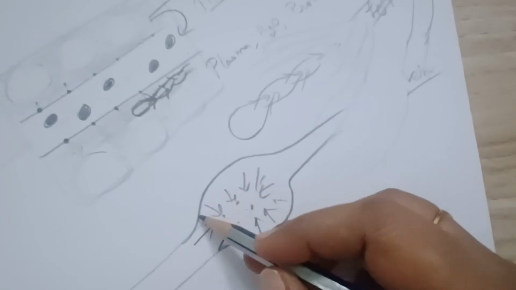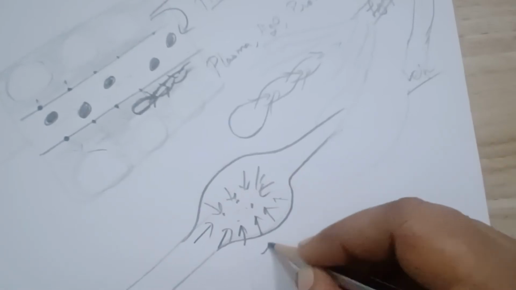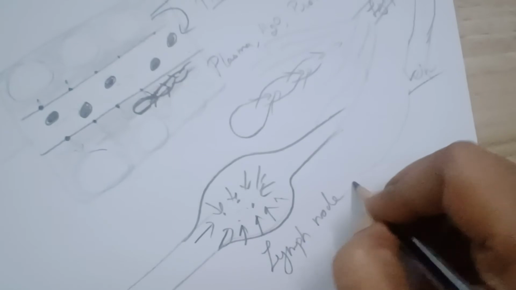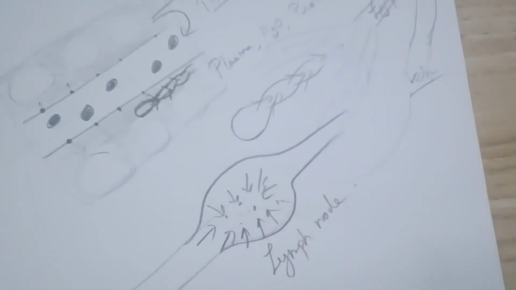Okay, during that time you can see you will have some node. This node is called a lymph node. When you go for any cold related problem, the doctors usually touch behind your ears, and they check for any nodes present near your neck.